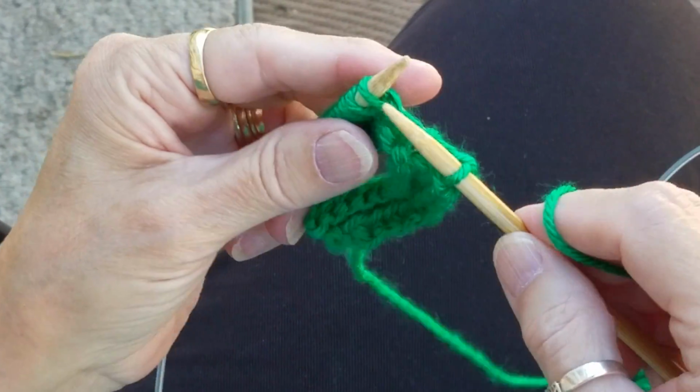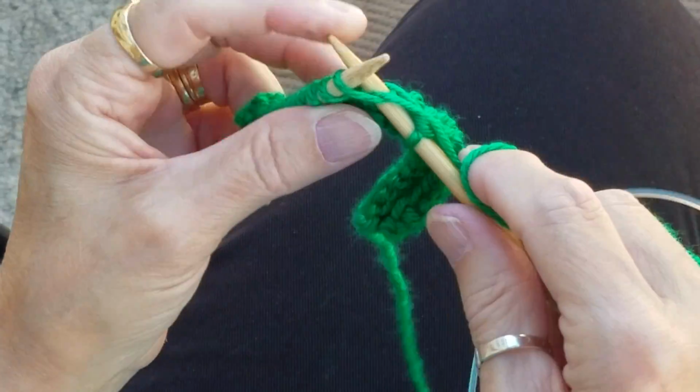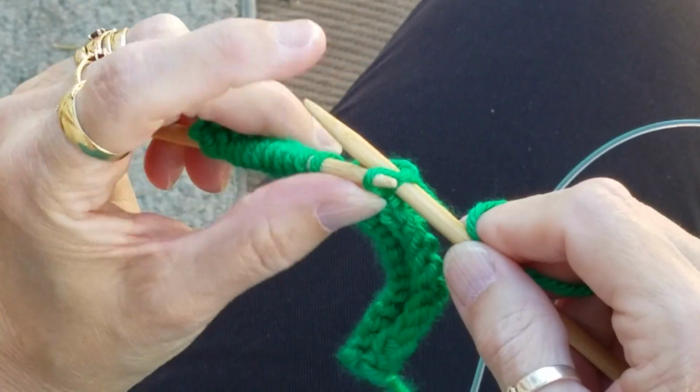Once in a while you'll run into a pattern that wants you to do this from a purl standpoint, but not very often.